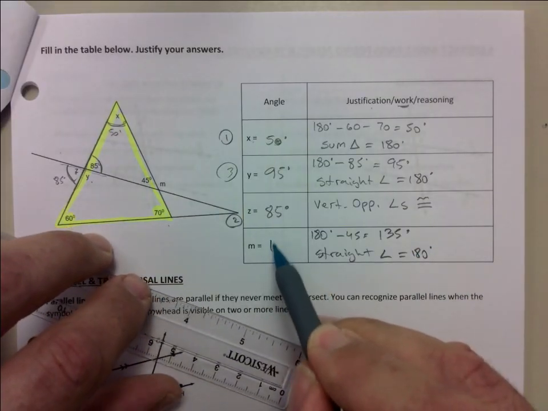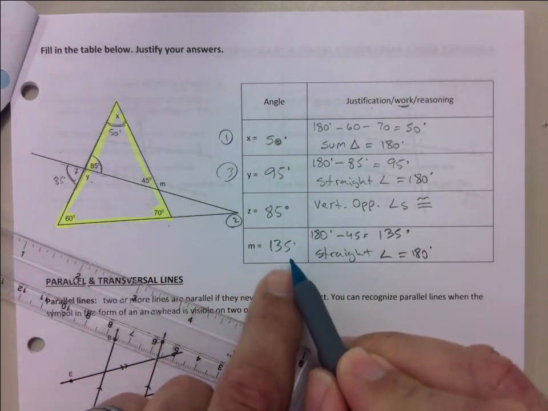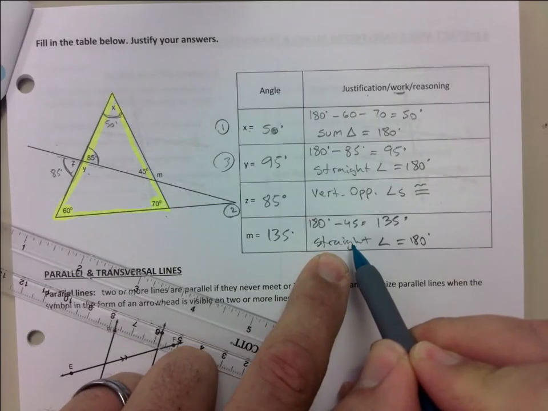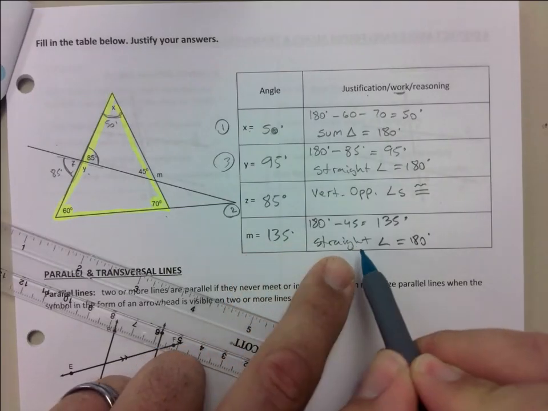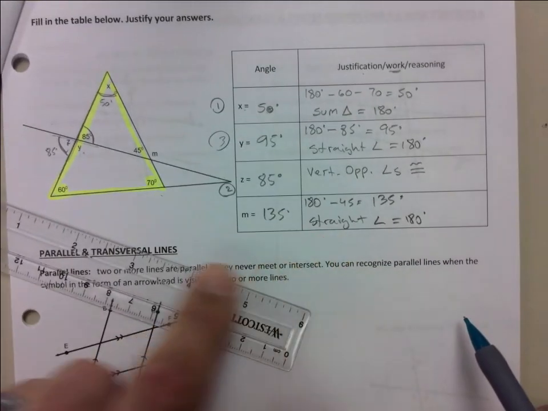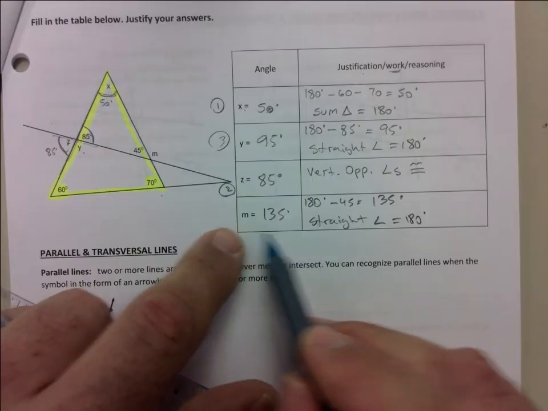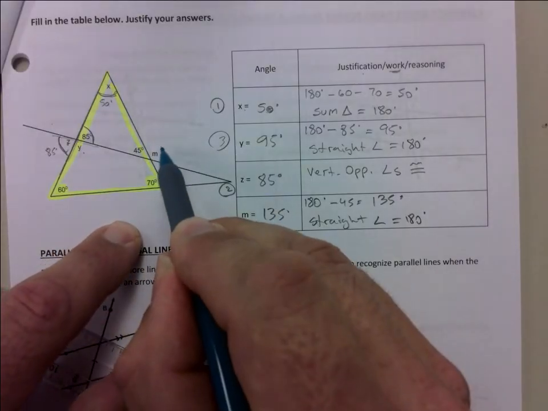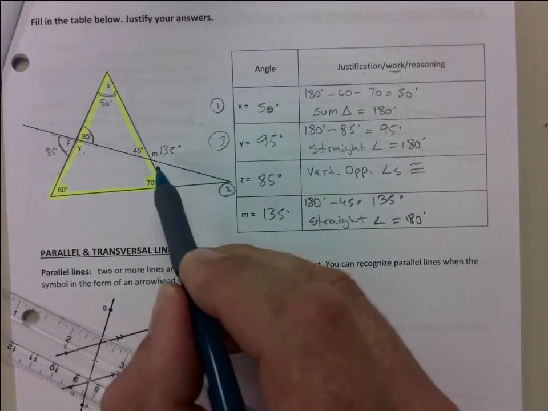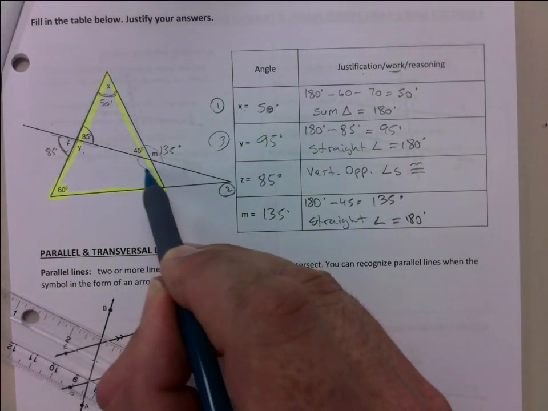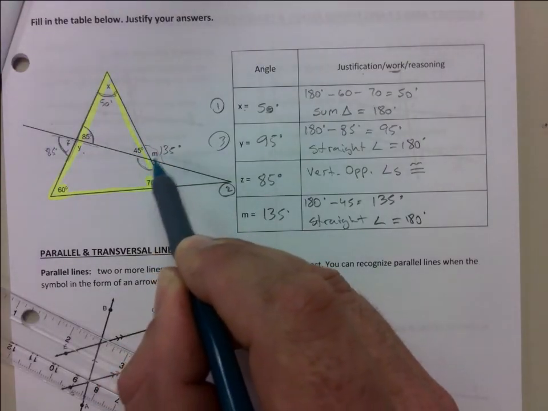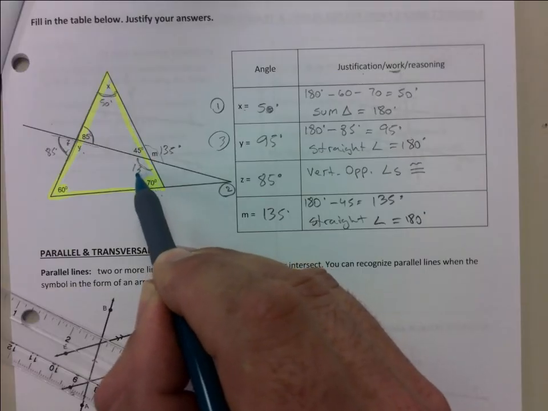So I'll usually give you half a mark for the number, half a mark for justification. So if you get the number wrong, but the justification is correct, you can still score marks out of that one. I'm going to write this down here, 135. If this is 135, what is this one here? What are these? Vertically opposite, right? 135.